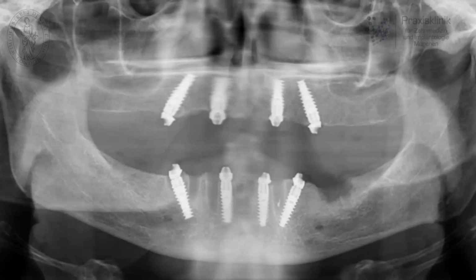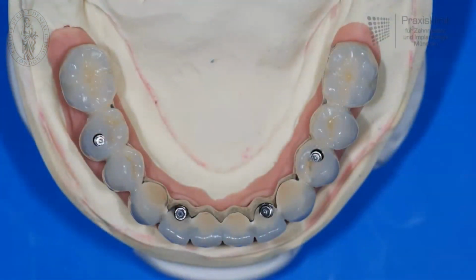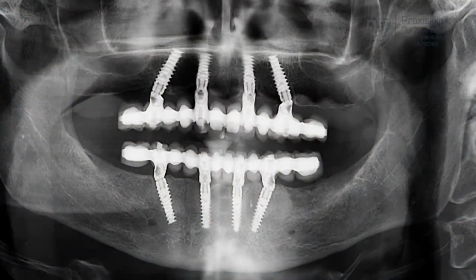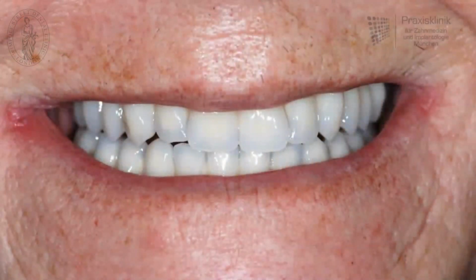Having a very exact implant position with regard to the definitive restoration, it is very easy for the dental technician to finalize this restoration. Here in the last X-ray image we can see we have 2 screw-retained bridges in the upper and the lower jaw, and the intraoral situation looks very nice and aesthetic. So even the last picture showing the smile of the patient is very satisfying.